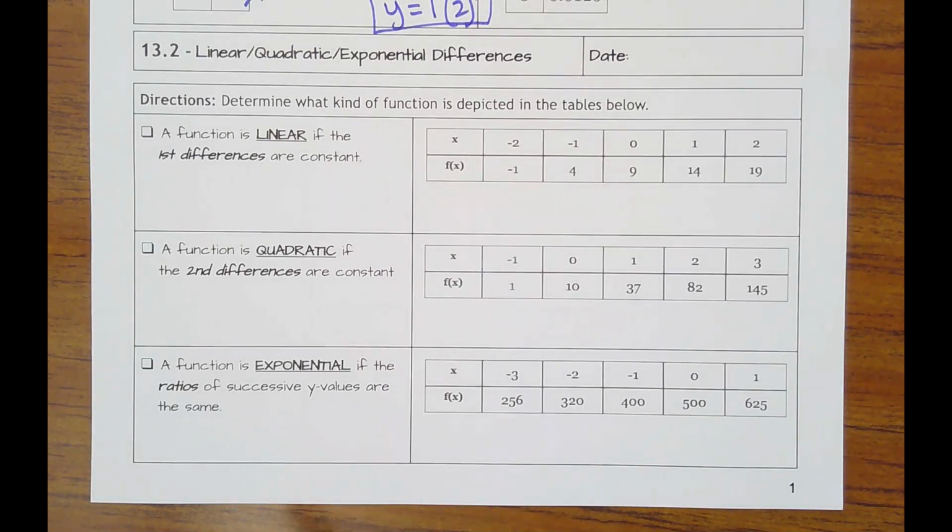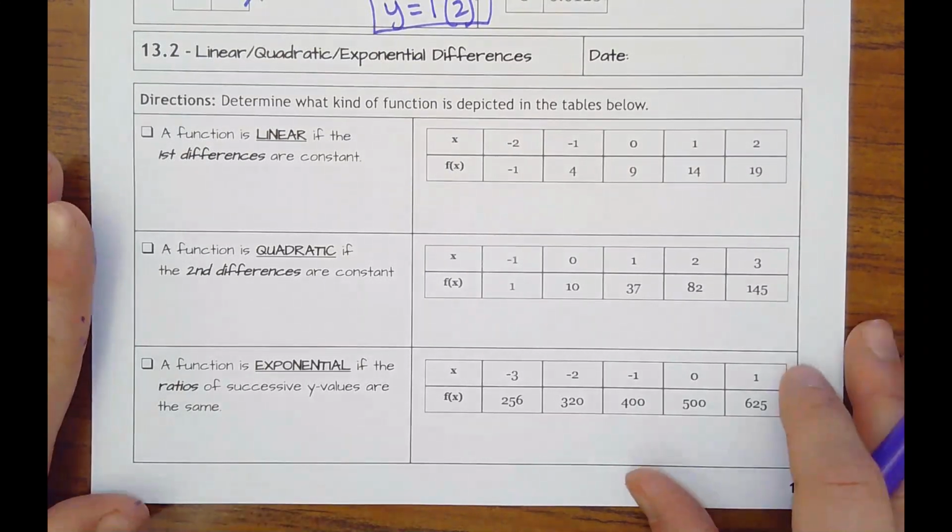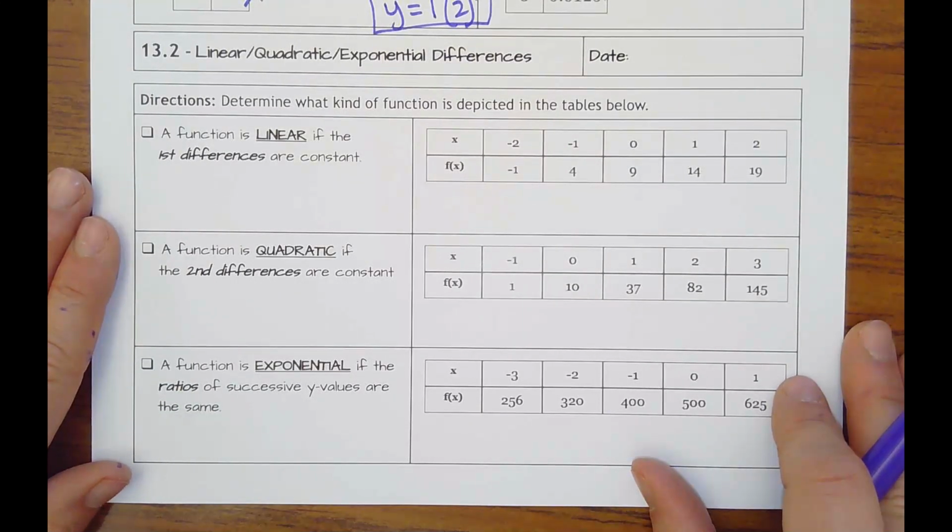Lesson 13.2, linear, quadratic, exponential differences. I have a feeling that the EOC will love these. These are the three main functions you see in Algebra 1, and comparing them is very important. It says determine what kind of function is depicted in the tables below.